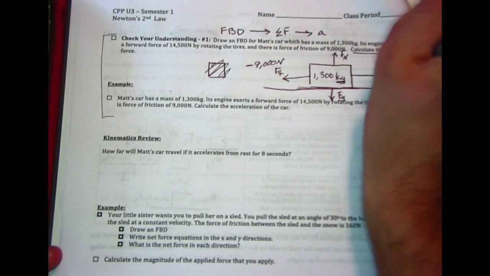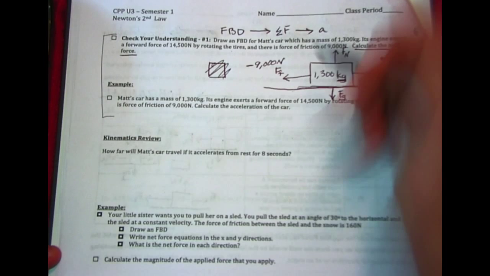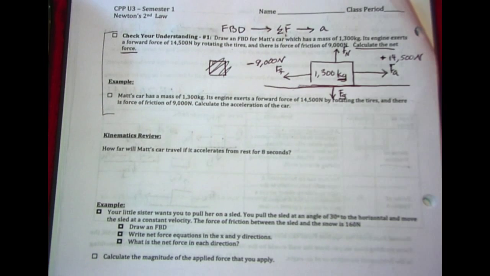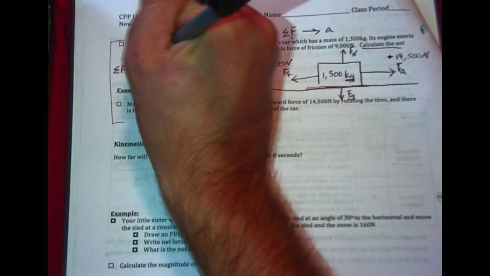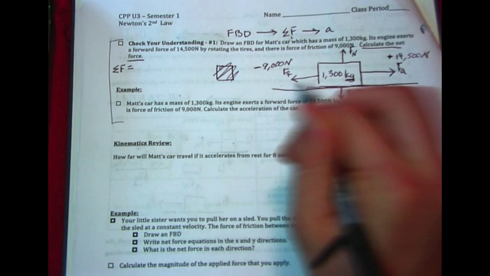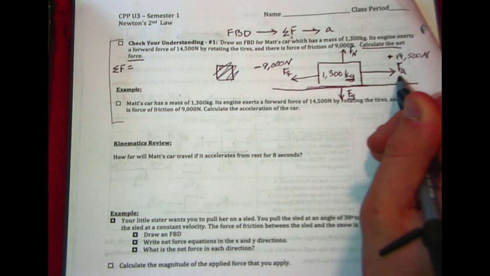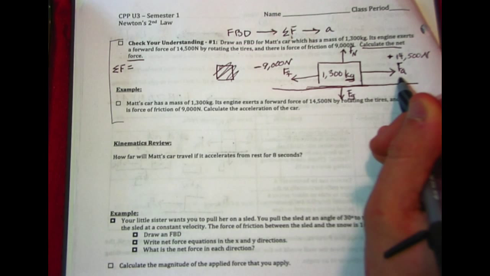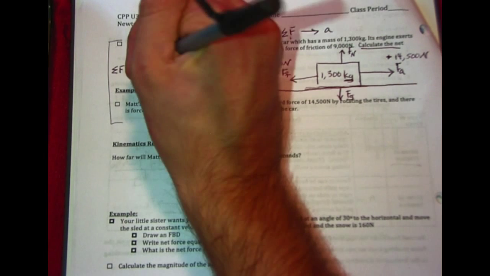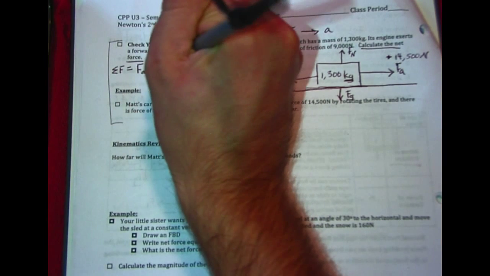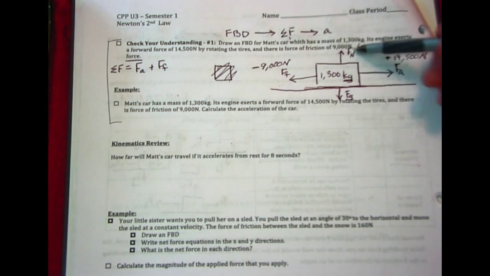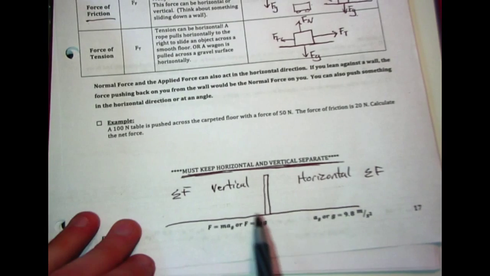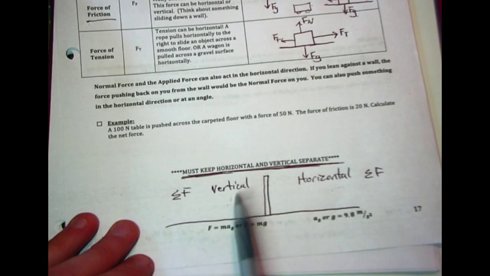Next it says calculate the net force. And so that's when we get on to target 2 right here, and we're just going to draw our net force equation. All right, so we're going to say our net force is equal to, I'm going to look just at my forces in the horizontal motion. I'm going to start with my forces to the right, just because it makes the math a little bit easier. So it's going to be my applied force plus my force of friction. And that's it. I do not want to incorporate my vertical forces into that equation because we have to keep those separate when it comes to the equation. We cannot combine them.